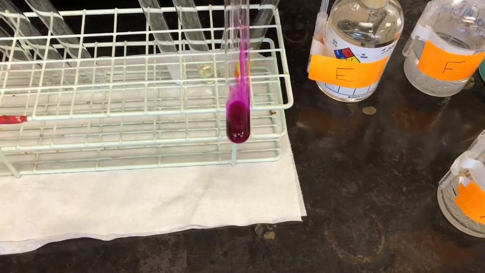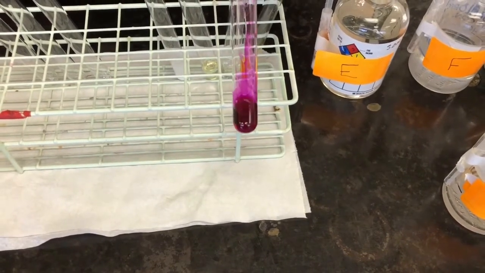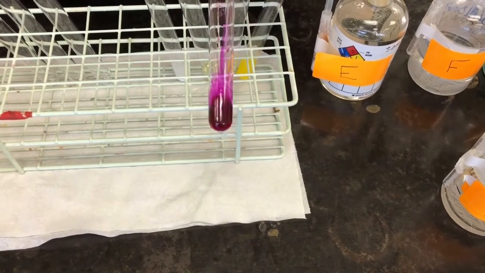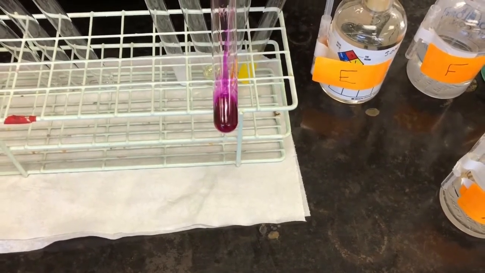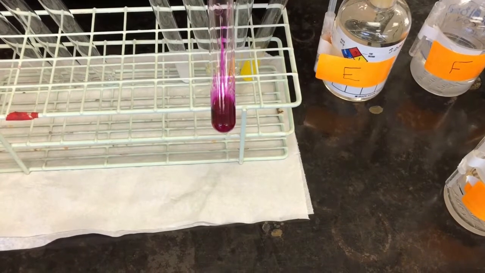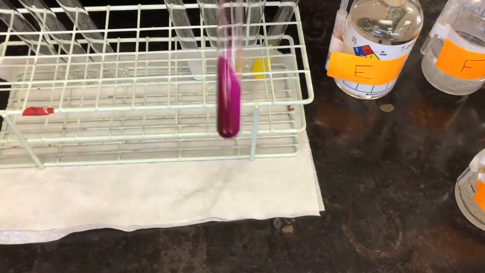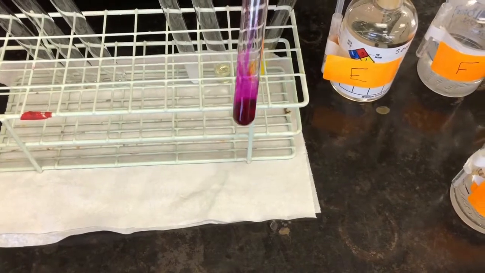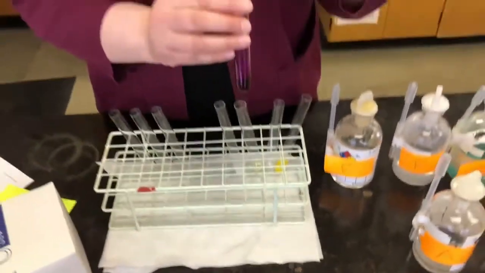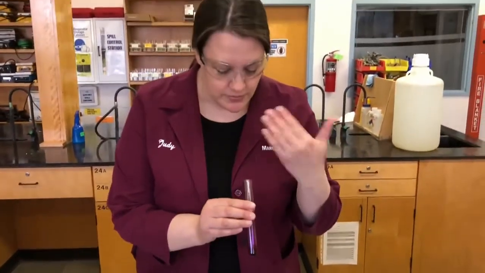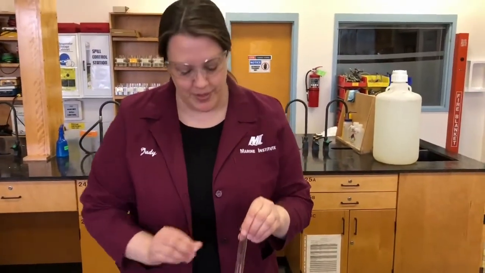If you look closely, you can see that it's still clear. So it didn't actually produce a precipitate this time. There's no solid substance, it's just a color change. So our observation is that it changed color, that it turned purple or red, whatever color you want to call that. It's more of a purplish color. I can also tell from here that it has an odor. It's kind of a sweet smell. Okay, so I can smell that there's an odor being produced.